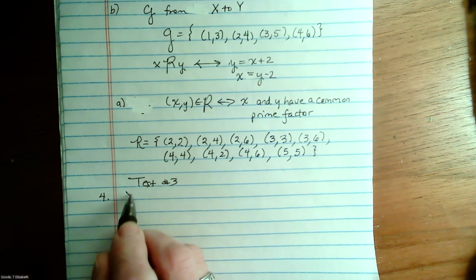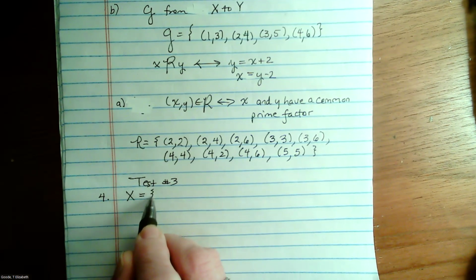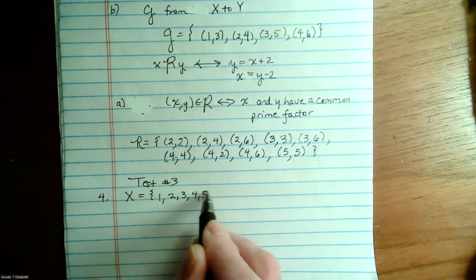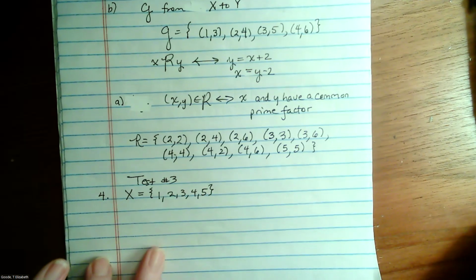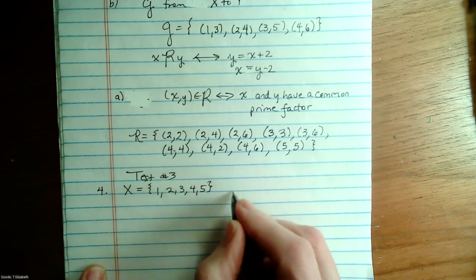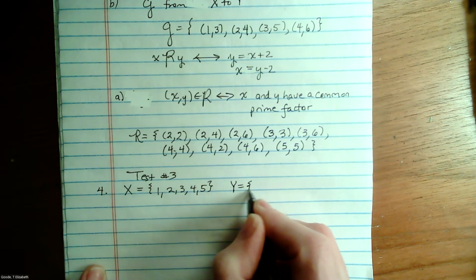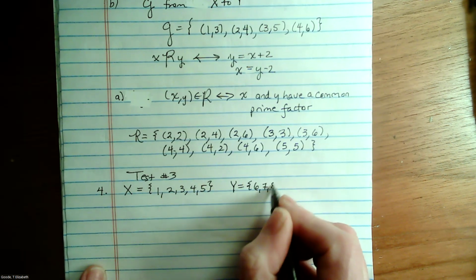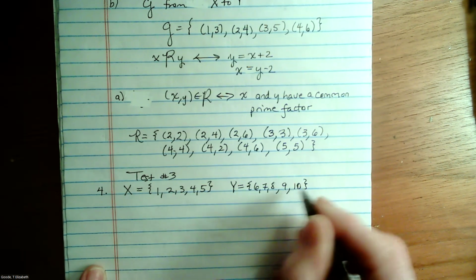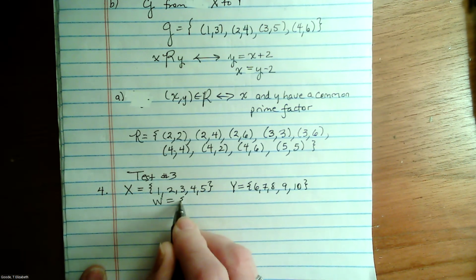So in this particular problem, we had 3 sets. X has 1, 2, 3, 4, and 5 in it. Y has 6, 7, 8, 9, and 10 in it. What's in W? W has 2, 4, 6, 8, and 10 in it.